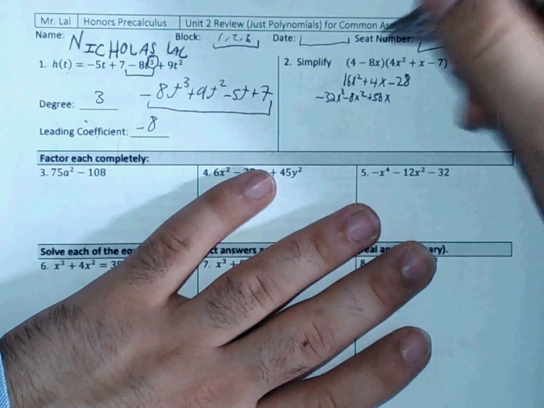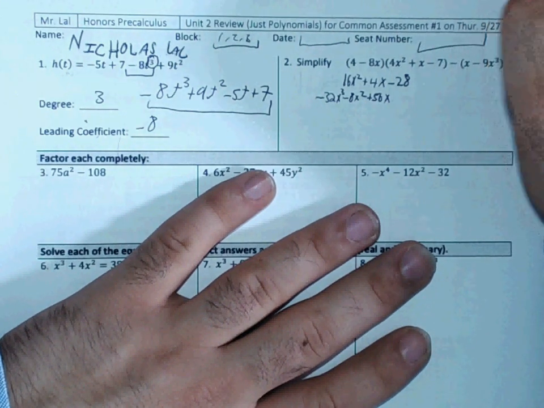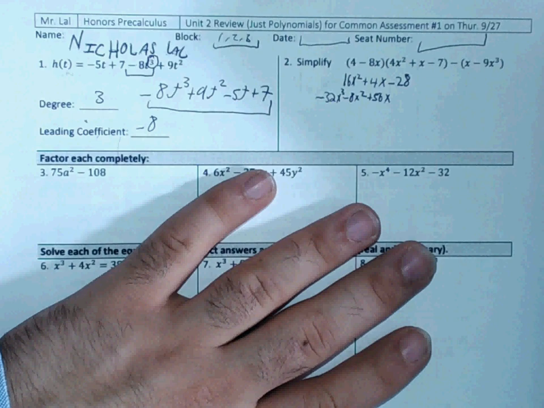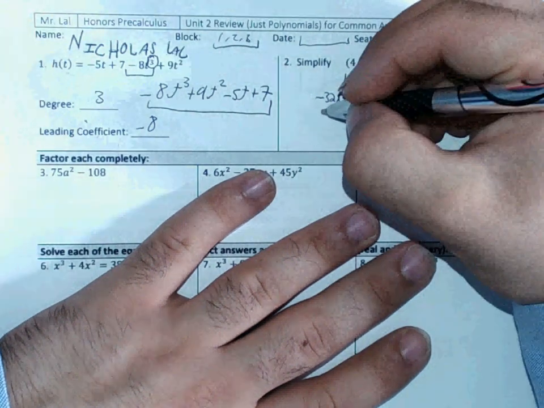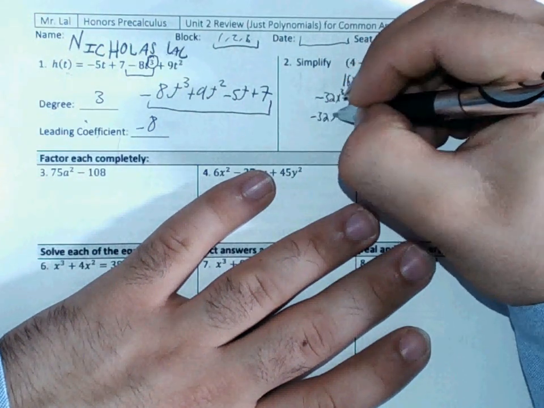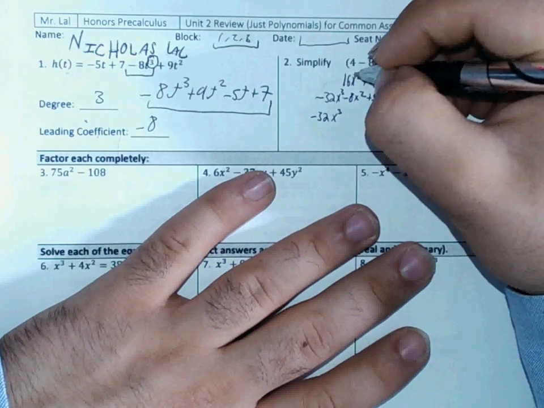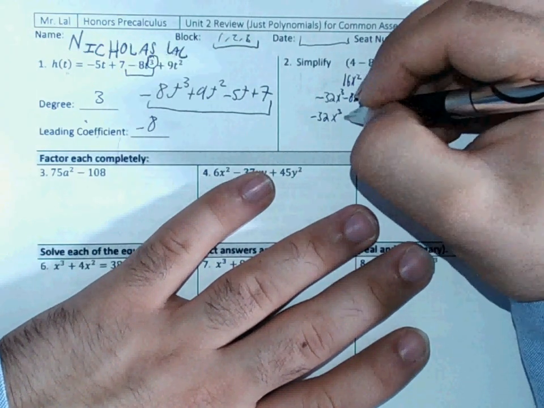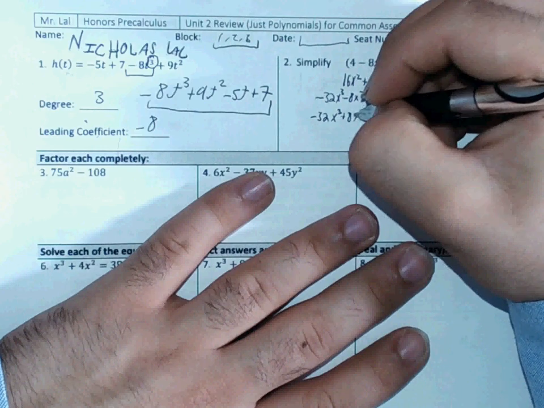Alright, so before I go on to the minus x minus 9x cubed, I'm going to simplify that. So I still have -32x cubed. 16x squared minus 8x squared is just plus 8x squared.